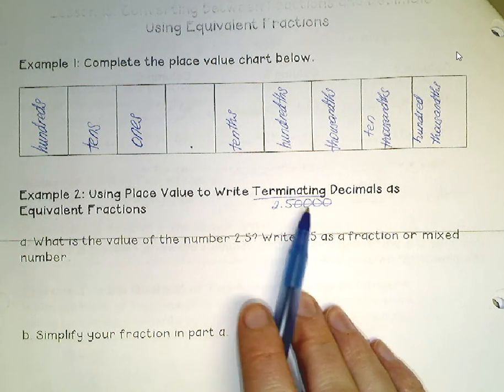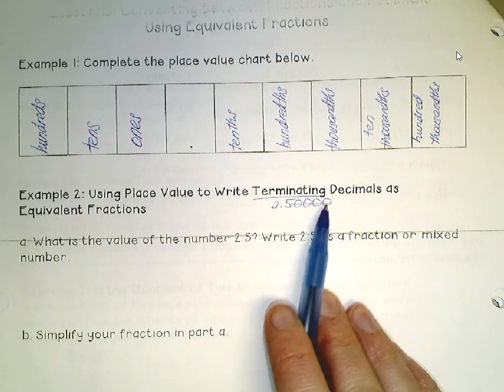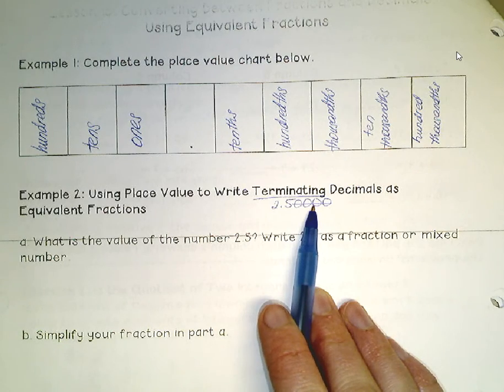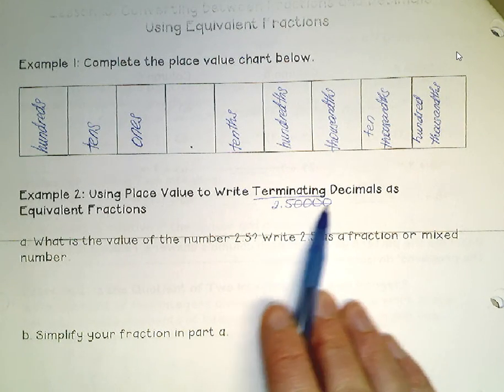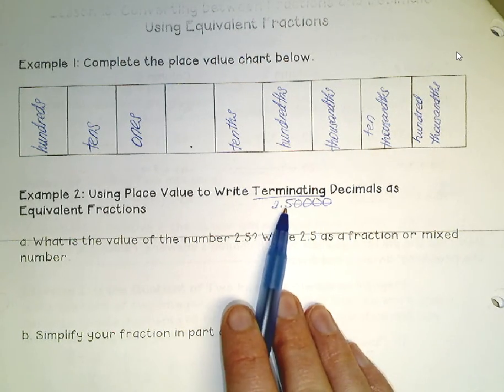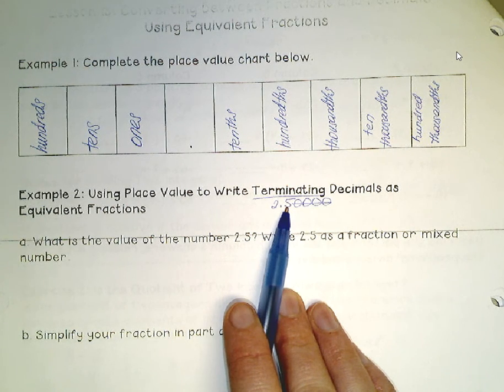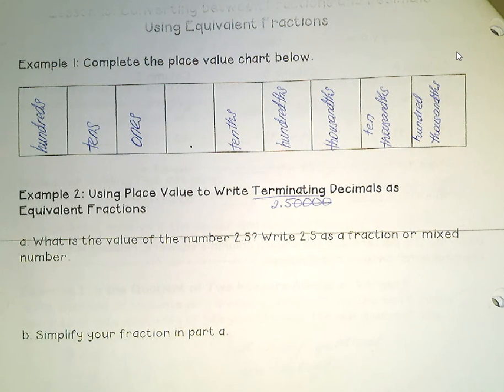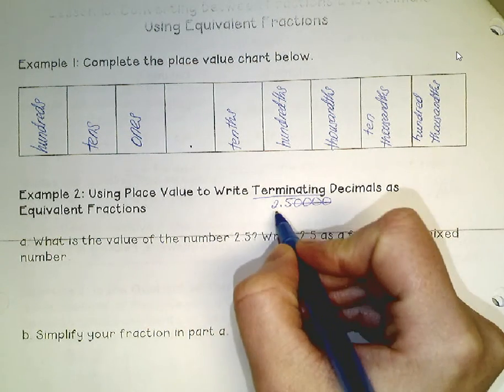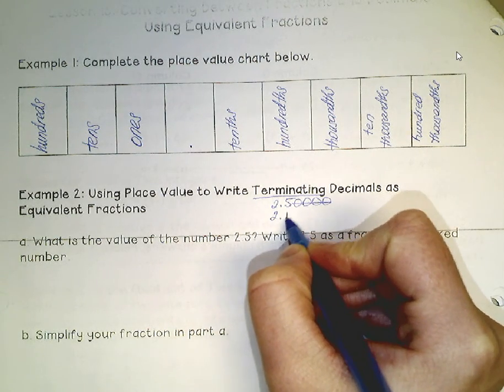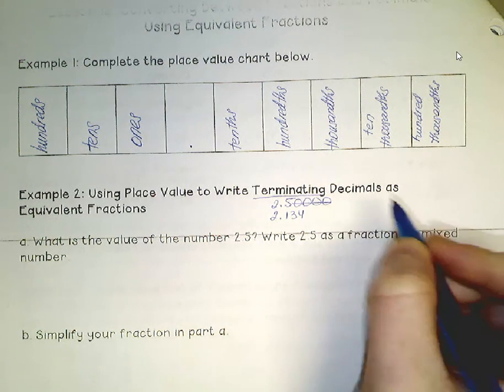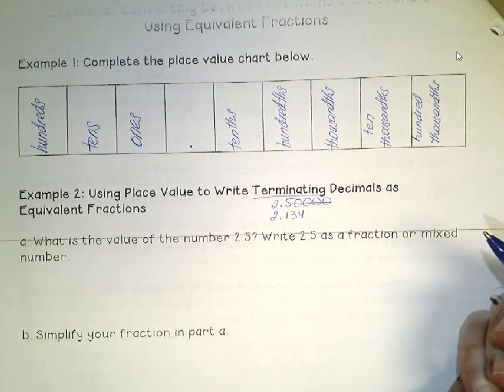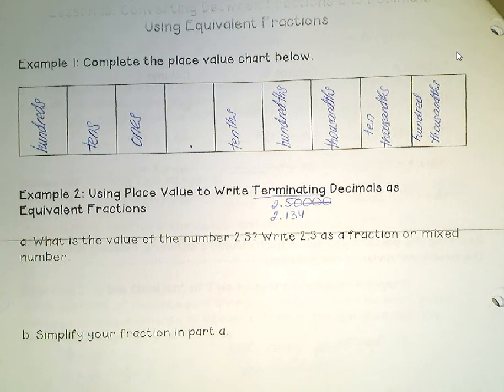We can have 50 hundredths. We can have 500 thousandths, but it will not really matter. What matters is the last digit after the decimal. Those are terminating decimals. We can have 2 and 134 thousandths, but that will stop our decimal. We will not continue anymore. Those are terminating decimals, not repeating decimals.